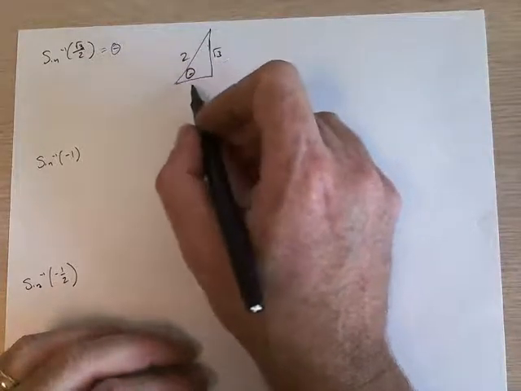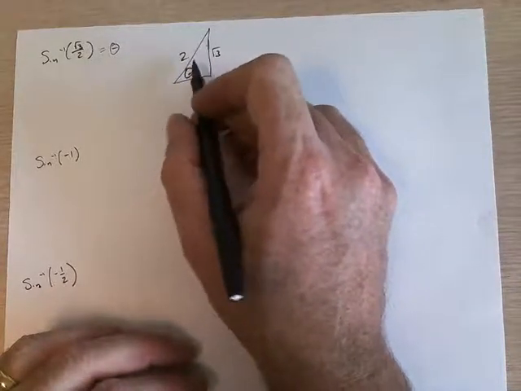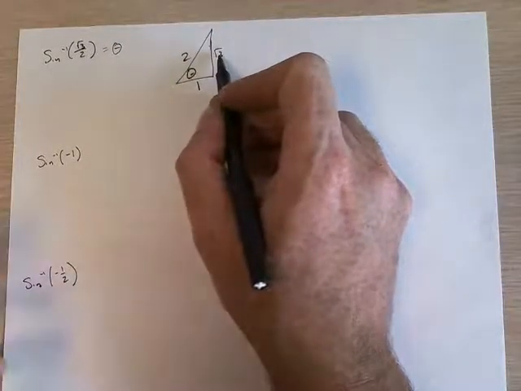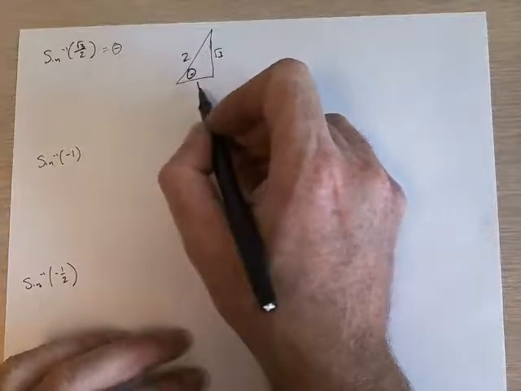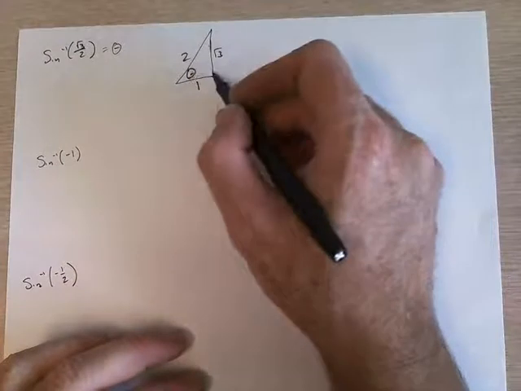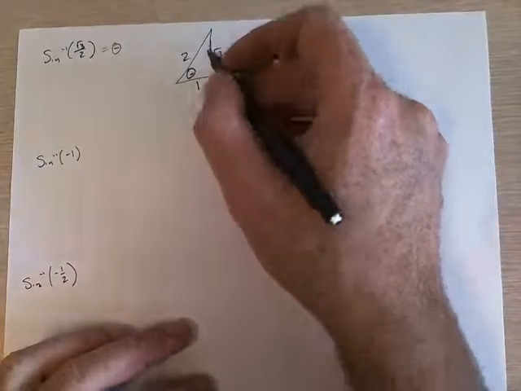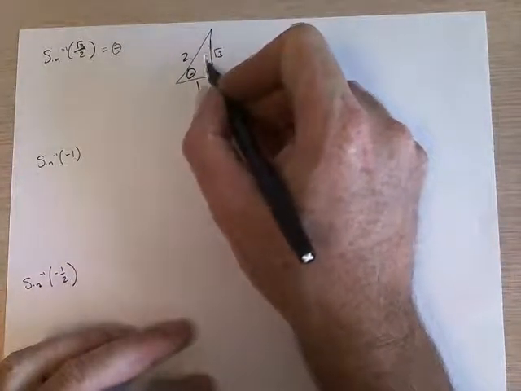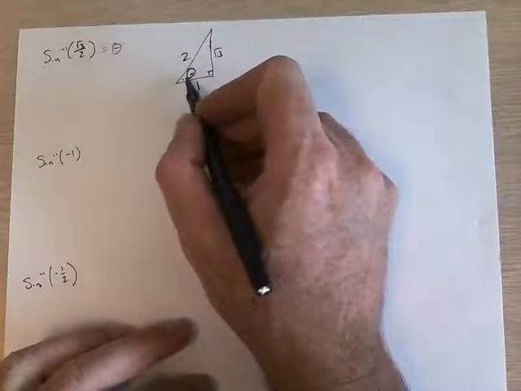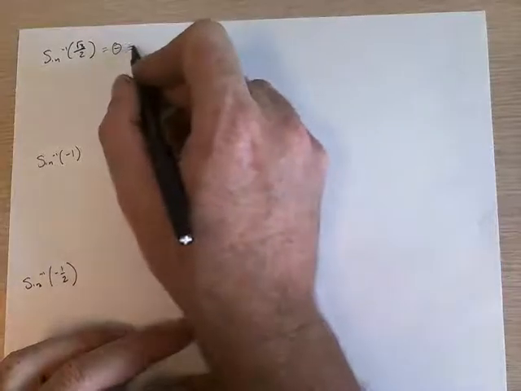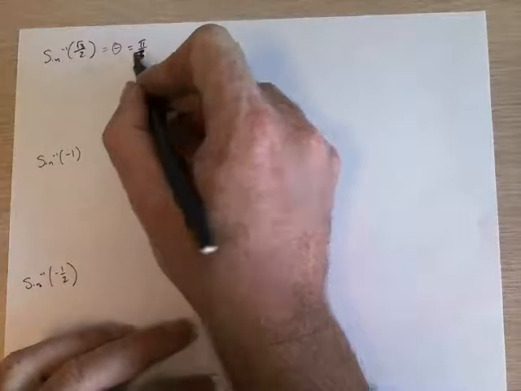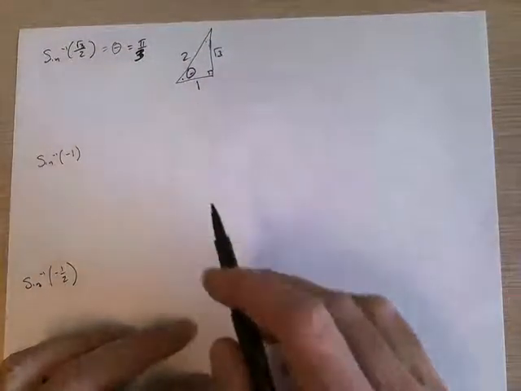Using Pythagoras, I can find this other side of 1, because 2 squared minus square root of 3 squared, 4 minus 3 is 1, square root of 1 is 1. That this is a triangle I recognize. This is a 30, 60, 90 triangle in degrees, or in radians, it's a pi over 2, pi over 3, pi over 6 triangle. So the angle I'm talking about, where the sine is radical 3 over 2, is pi divided by 3. It's the big one. Pi divided by 3. Okay.